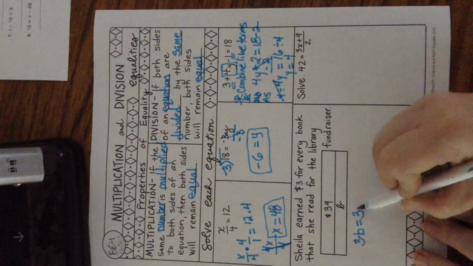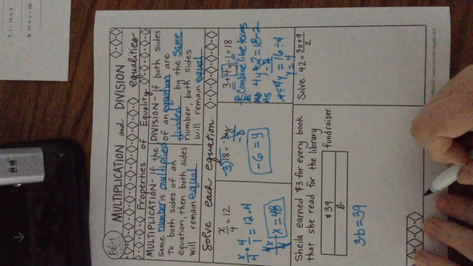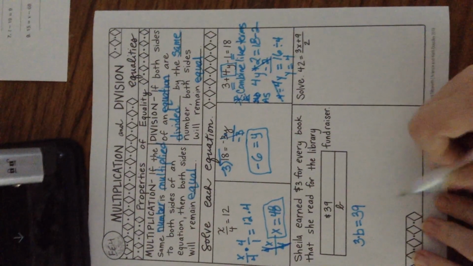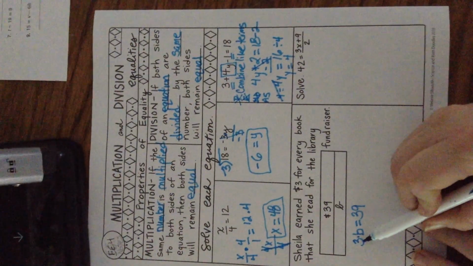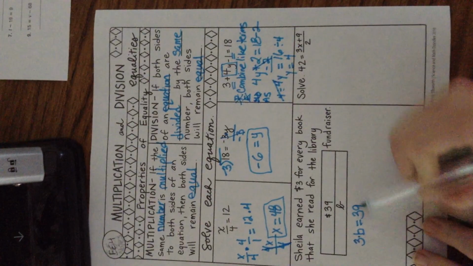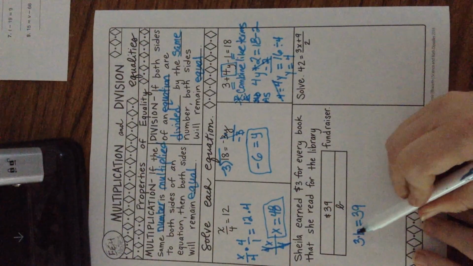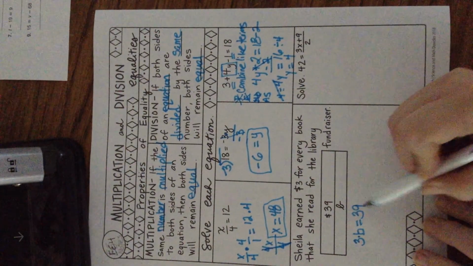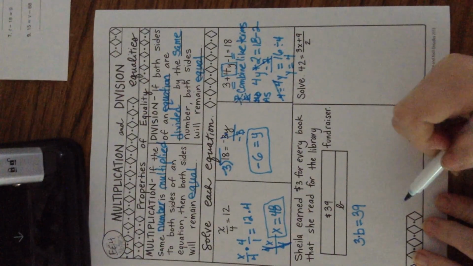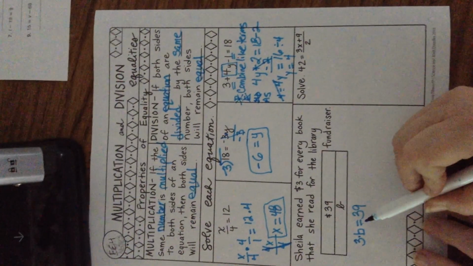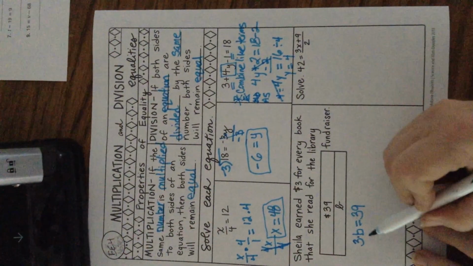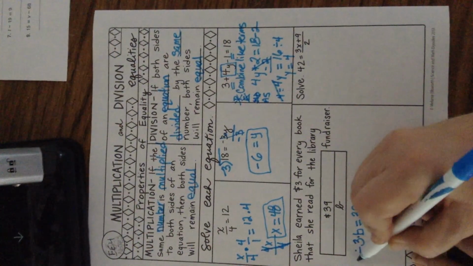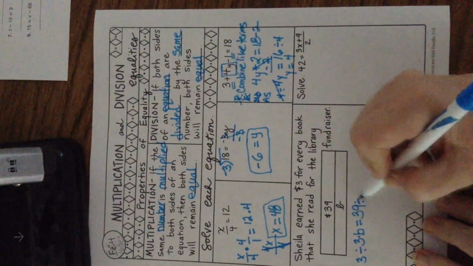If she got a total of 39, then we need to figure out how many books she read. So 3 times books equals 39. 3 times the number of books she read equals how much money she got. So 3 times b equals 39. If it's multiply, we're going to divide.